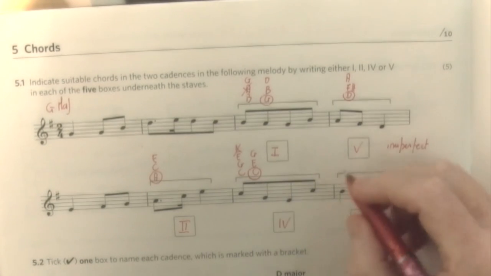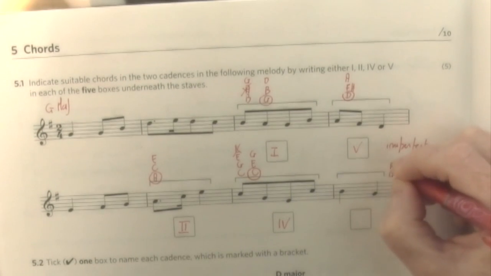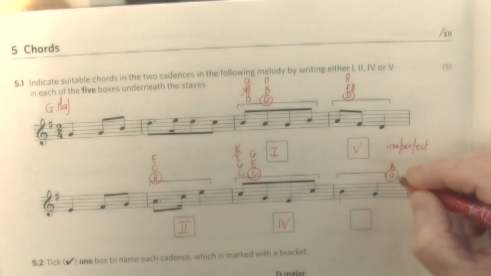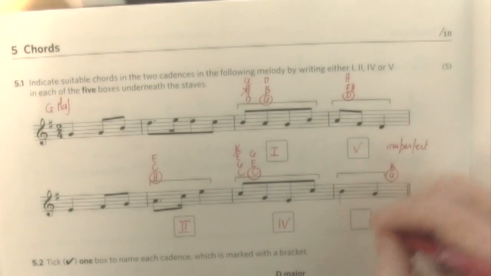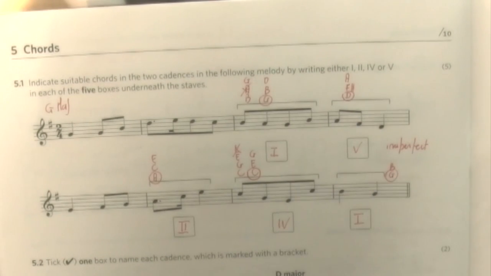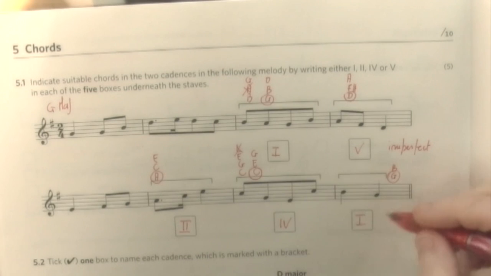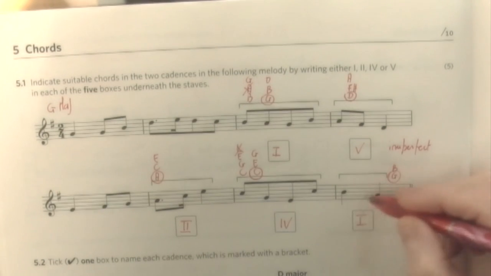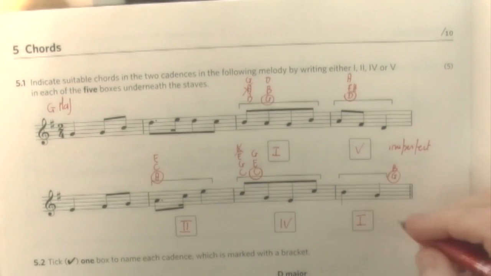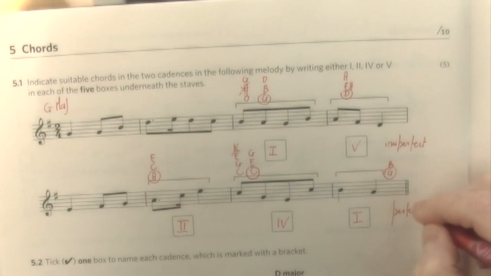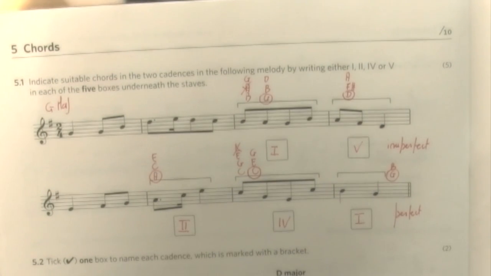We have Sol and Si. I think that in this case this is the bottom note, it's the 1st degree, so we don't even have to try and put E, because E would be the 6th degree, so no. And this is the perfect cadence. Again, we don't need it for this question, but we will need it for question 2. I hope I'm not going too fast, but let me know.